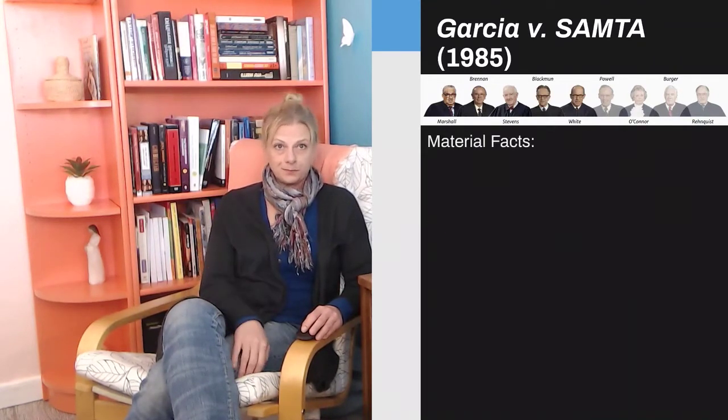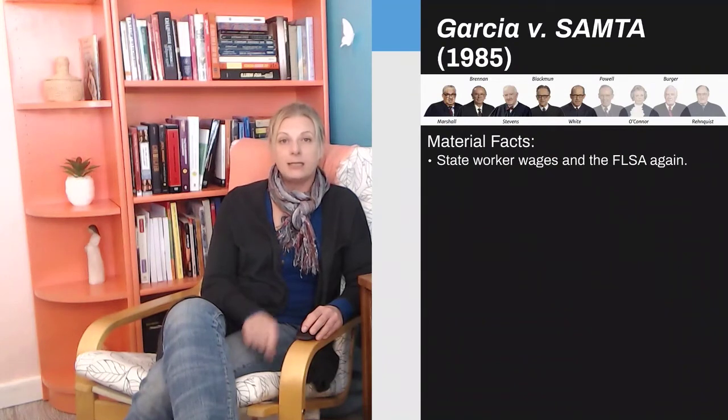A few years later, we get to Garcia versus the San Antonio Metropolitan Transit Authority case. And here you can notice, maybe just from the little graphic up there, the layout, that the justices who are in the majority are now on the other side, right? So this tells you a little bit about what's about to happen. The facts of this case are very, very similar to the facts in National League of Cities.